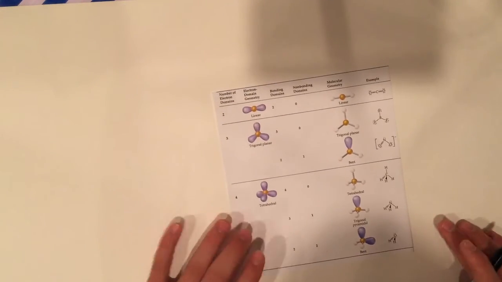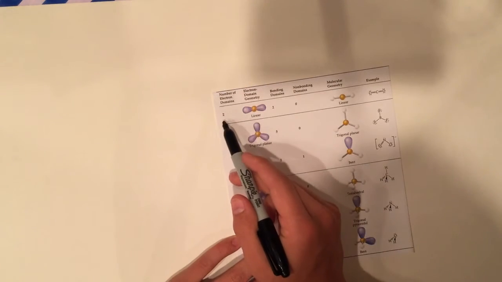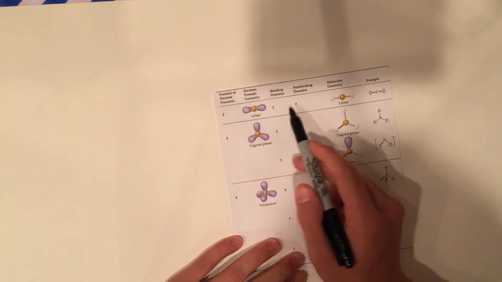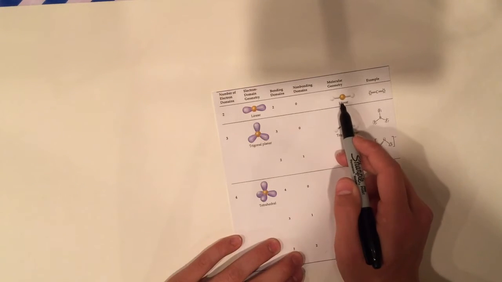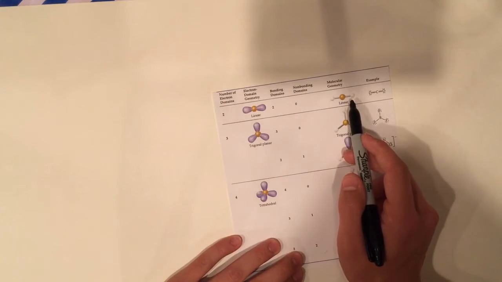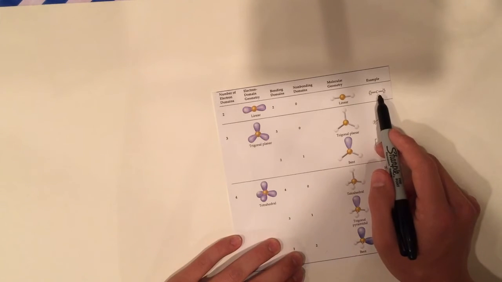So now that you have learned about electron domains, it is time to learn the names of the shapes. And it is always helpful to have a good chart with you. So, if you have 2 electron domains, they will always be bonding domains, so it will always be a linear shape, so 180 degrees. An example of this is CO2.